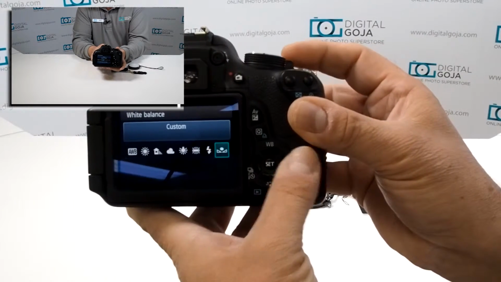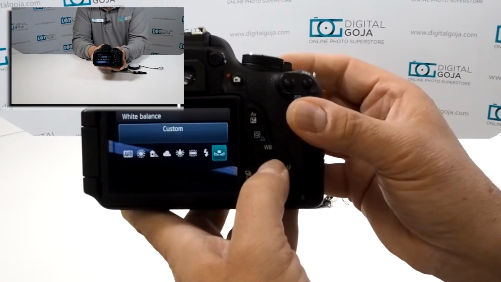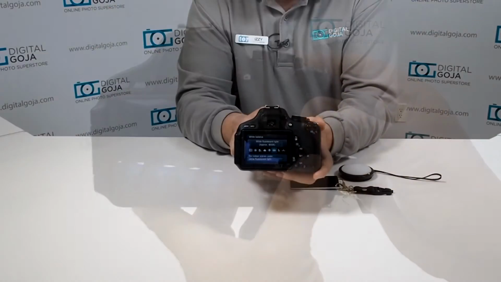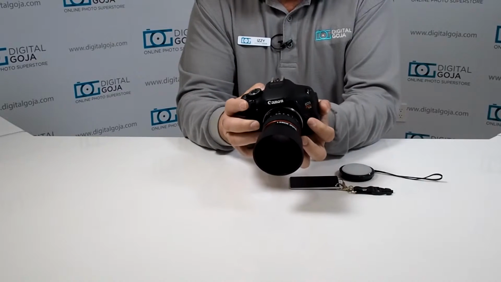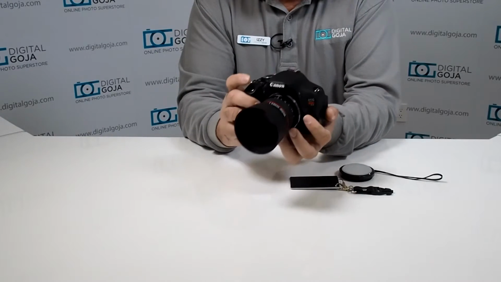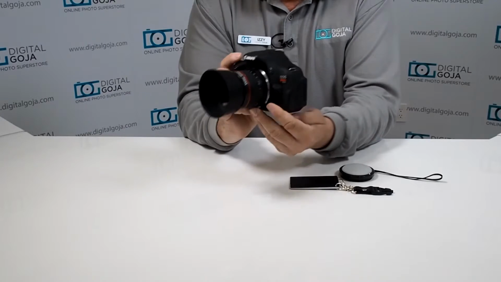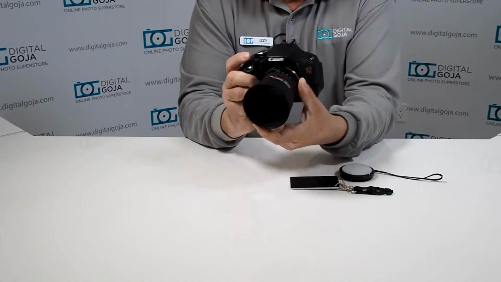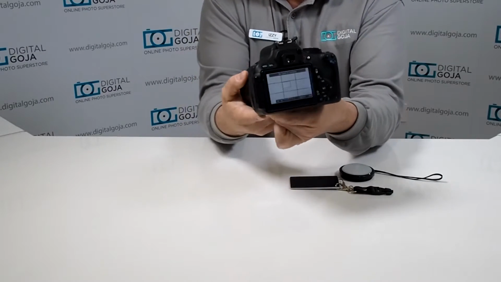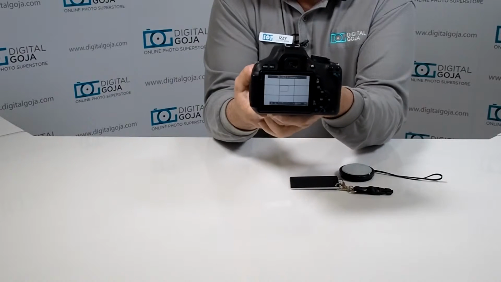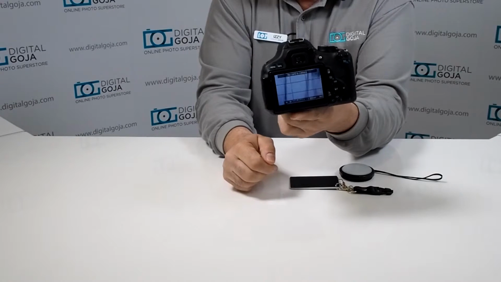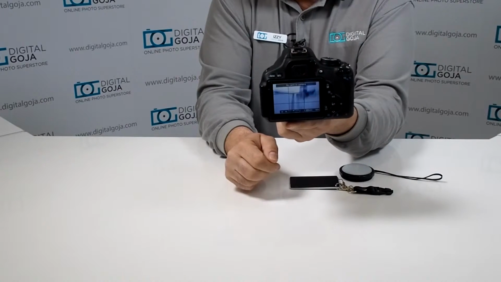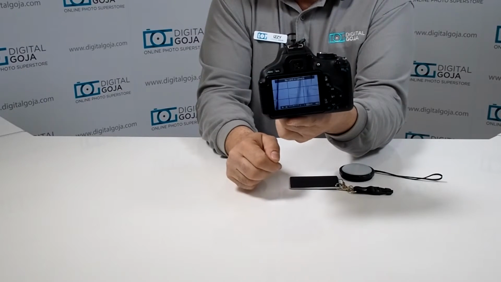So let's say, for example, if I wanted to do a white balance for fluorescent lighting and I activate that, let's go to the live view so that I can show you an example. Notice how the temperature changes depending on the white balance. So now in here, it has a bluish cast. See that? Because it's trying to compensate for fluorescent lighting.